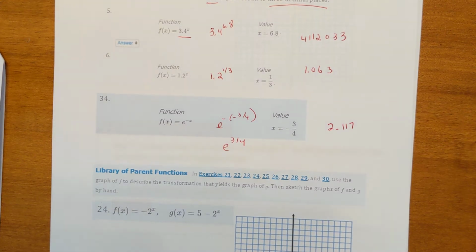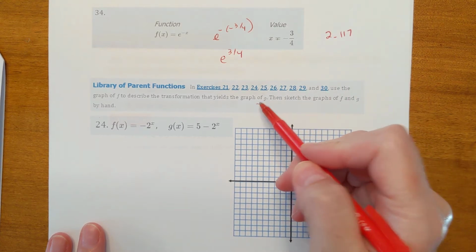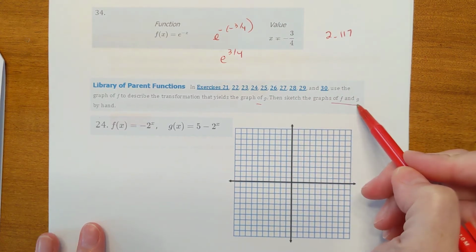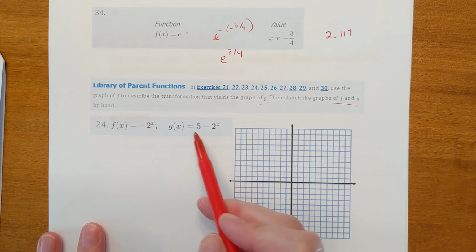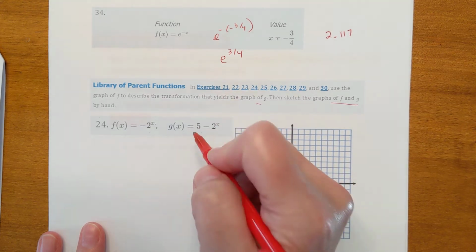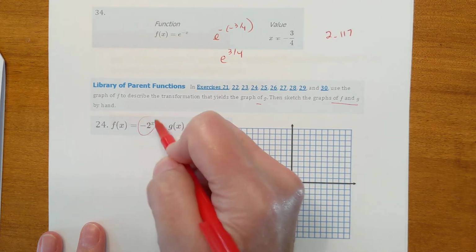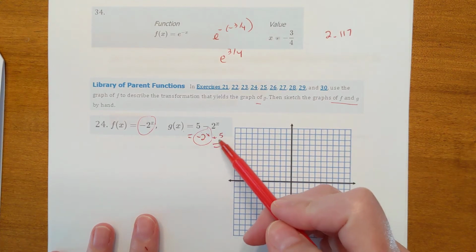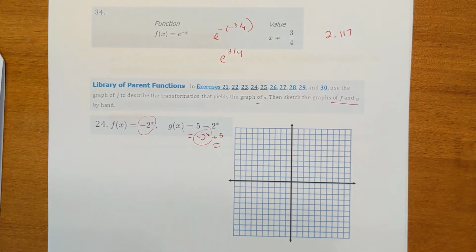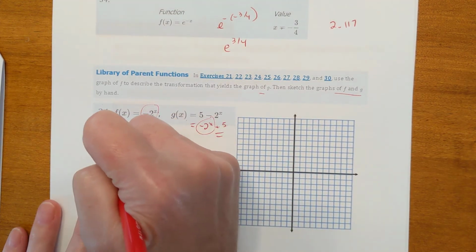Okay, on the next one, they would like us to describe the transformation that yields the graph of g. Then sketch the graphs of f and g by hand. All right, f of x is negative 2 to the x, and g of x is 5 minus 2 to the x. So just rewriting that a little bit, we have negative 2 to the x plus 5. From left to right, what happened is they added 5 to the function, outside of where the x is. Since it's outside the x, that made it a vertical shift up 5. So that's what changed on it.